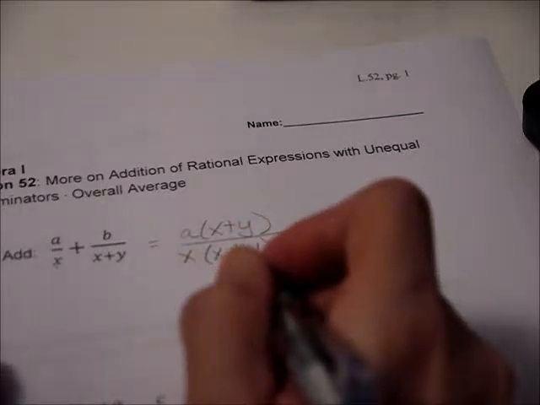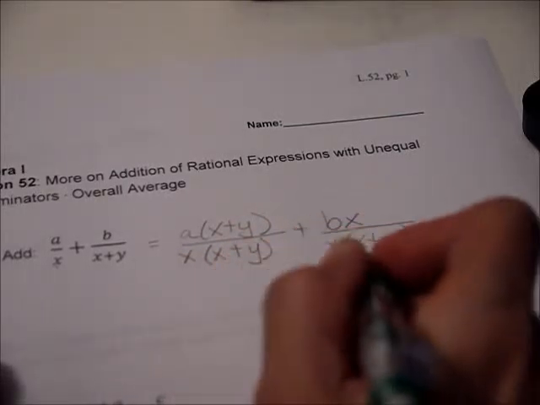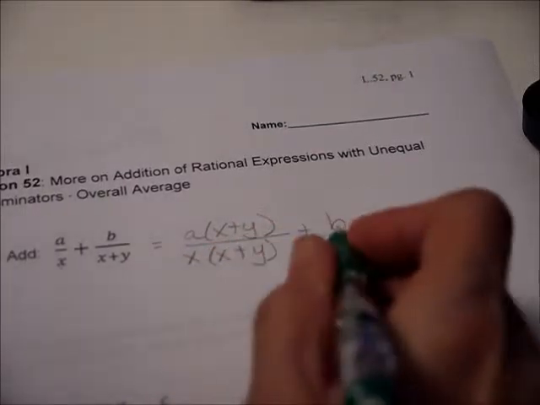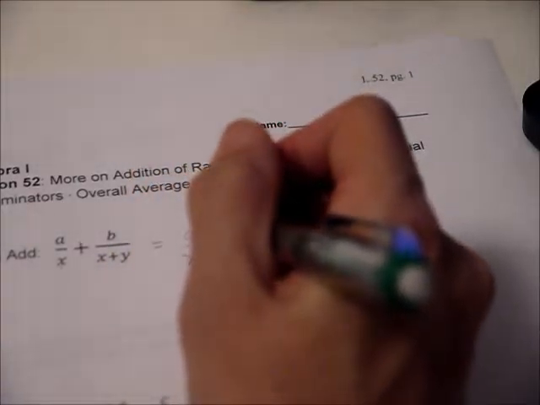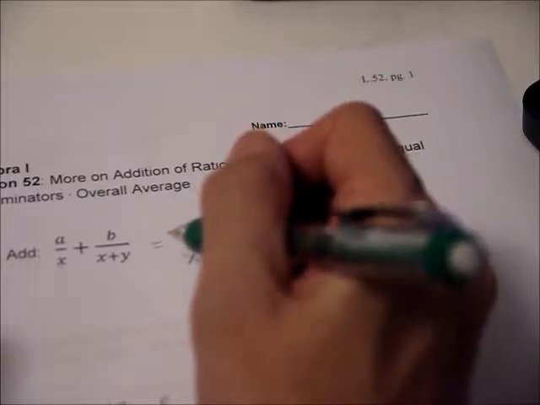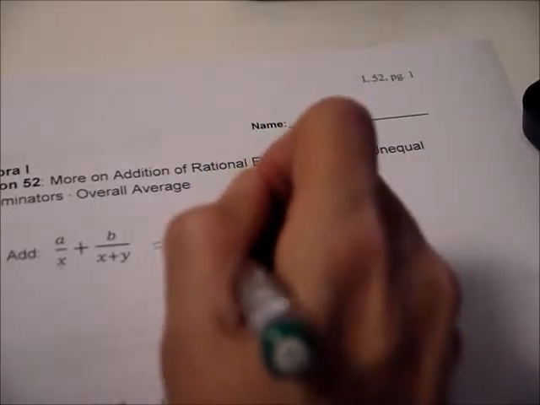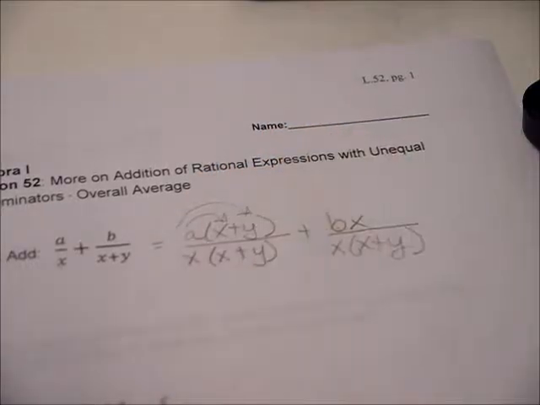That is the hardest part, this first step. Now we see we have the same denominator. We're going to add the numerators, but I'm going to multiply out first and distribute that a through there.